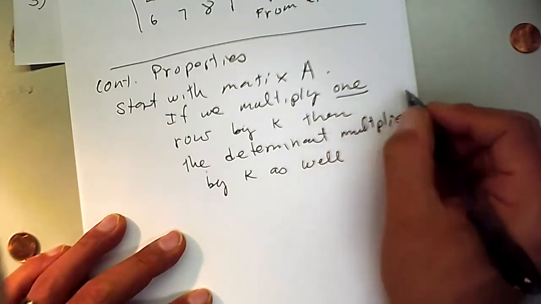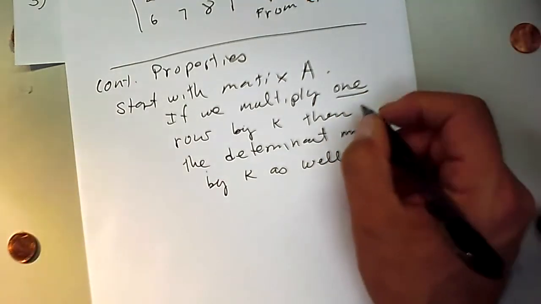Now, one row, but any row, it's got to be one row.